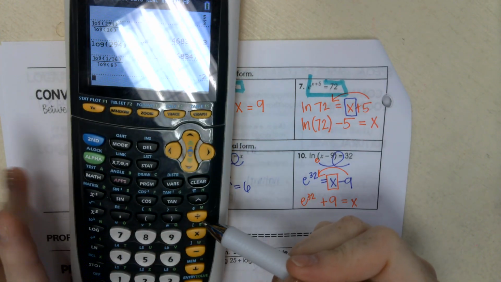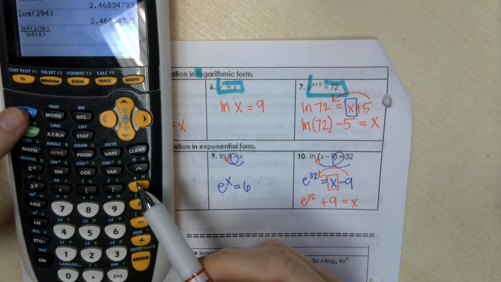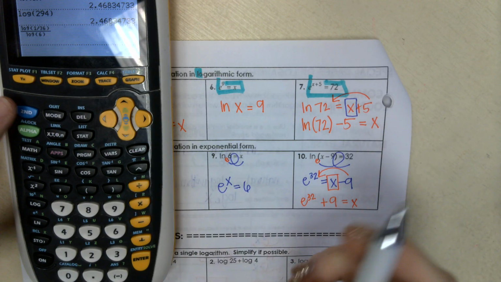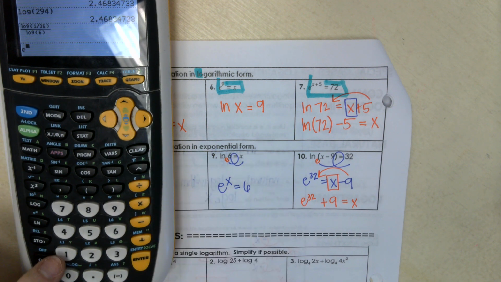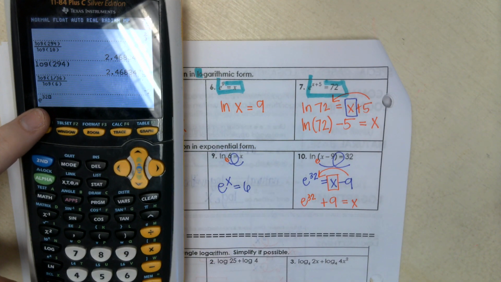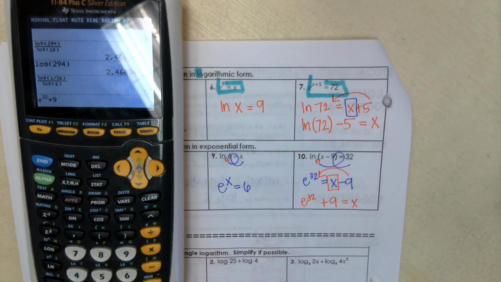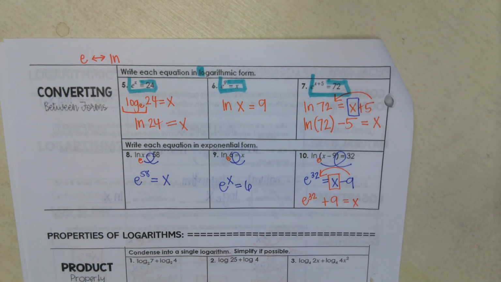Do you see the division key? And do you see right above the division key in blue, it's that little e? If I do e, and then I raise that to the 32nd power, do not just put plus 9 right there. Hit the down arrow so that then I can put a plus 9. We got to make sure that that's out in the back.